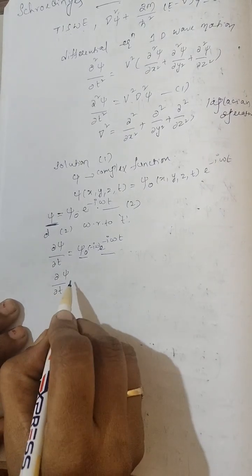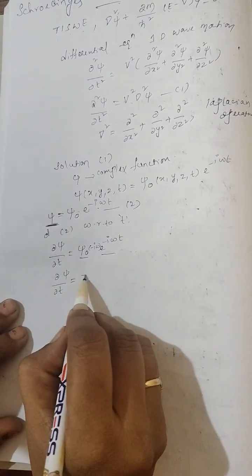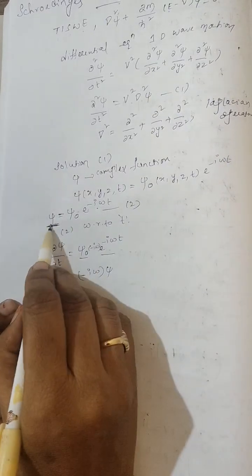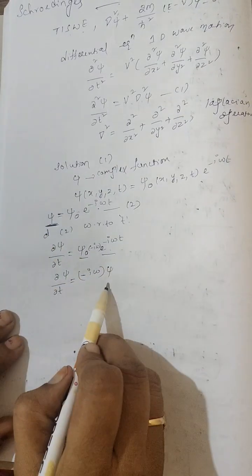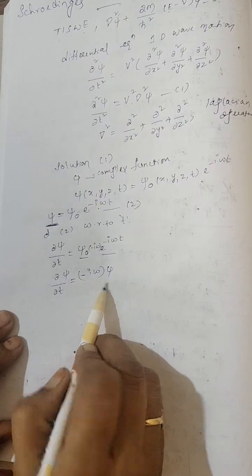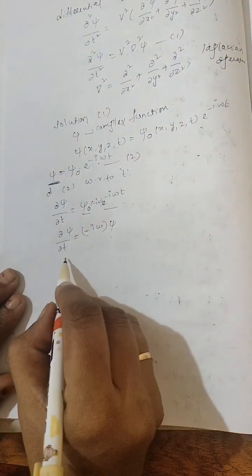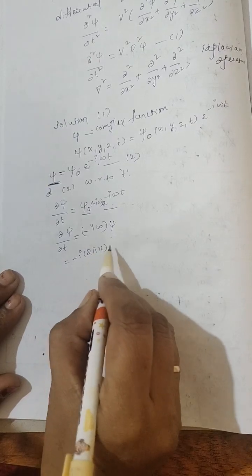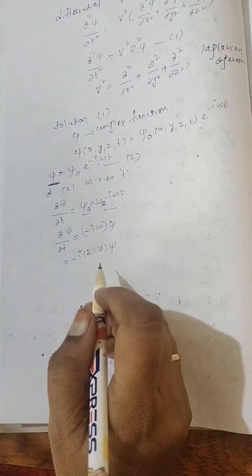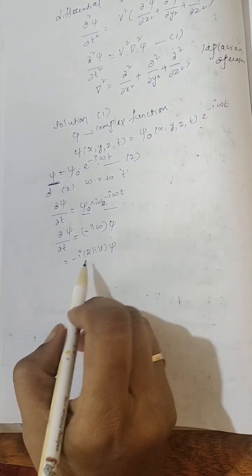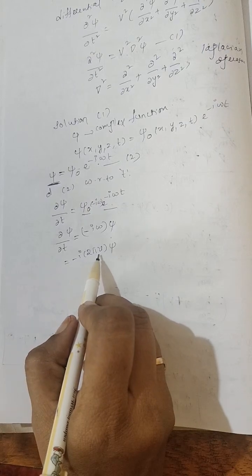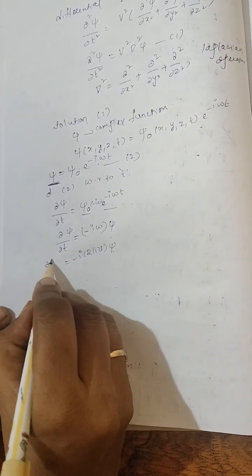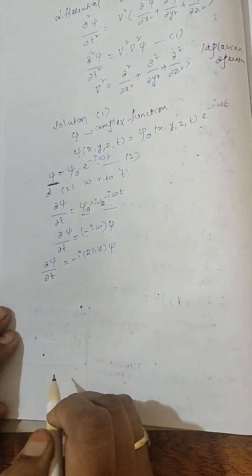Dou psi by dou t is equal to minus i omega. In place of this, I am substituting psi from equation 2. Okay, I placed psi. Now what is omega? The value of omega is 2 pi nu. Okay, so now it becomes minus i 2 pi nu into psi. This is nothing but dou psi by dou t.